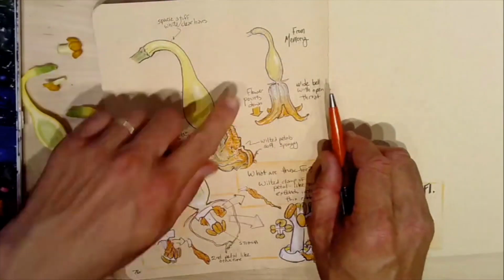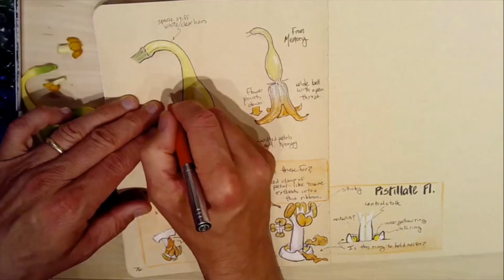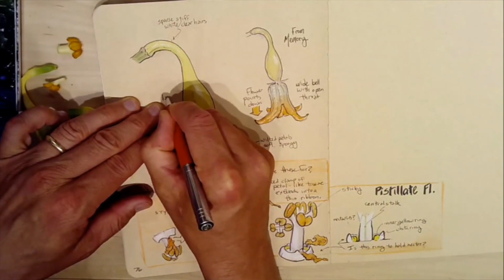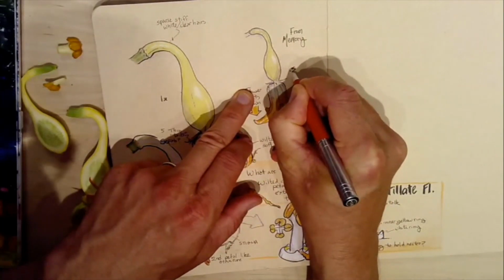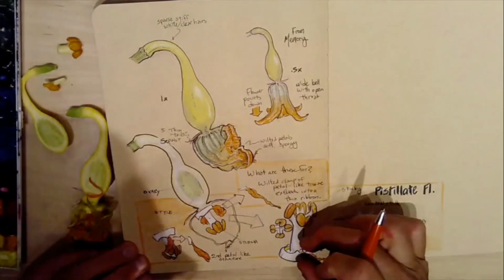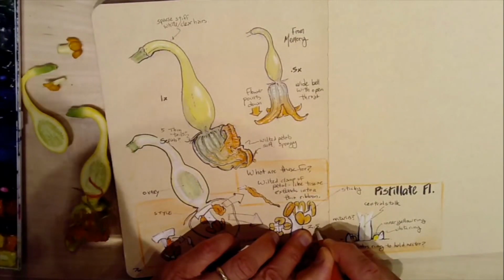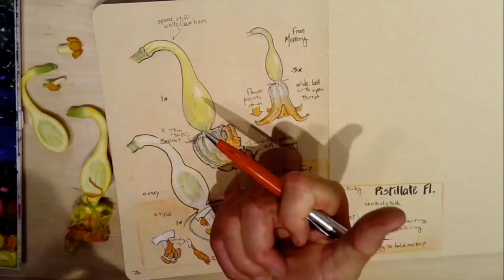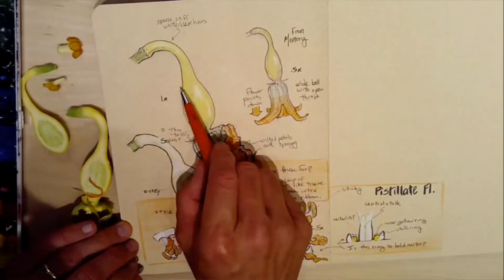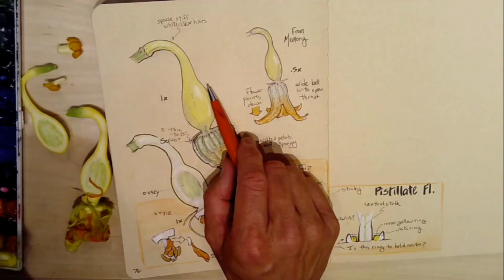I think I might need some more numbers on this page as well. I'm going to add a few notes about whether I've drawn something life size, 1x, half size, 0.5x, or 2.5 times larger than it is, 2.5x. Those are just some shorthand ways of showing the scale of any drawing that you've done.